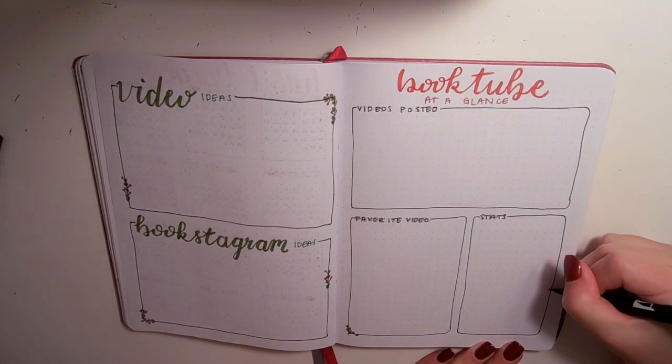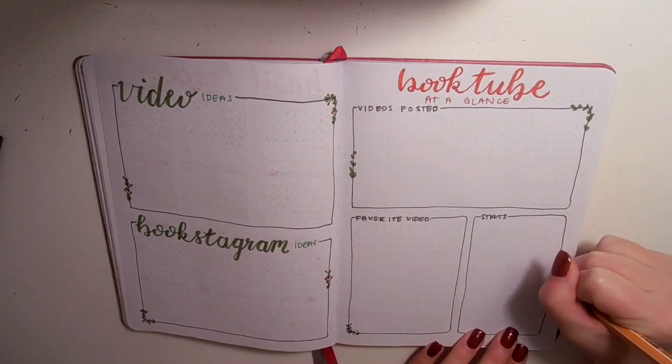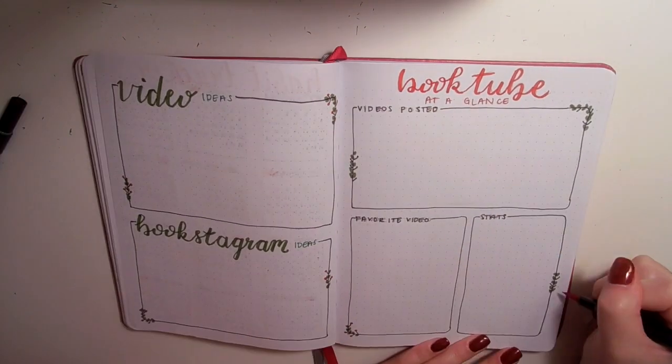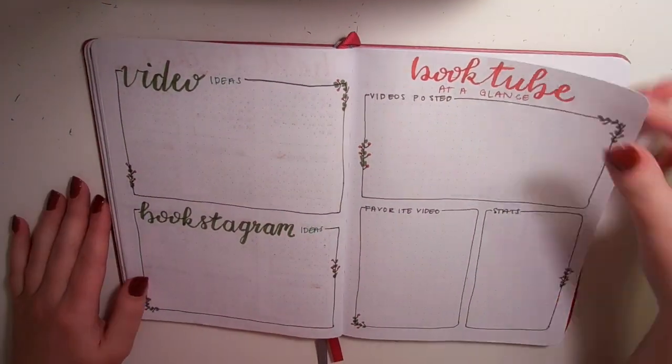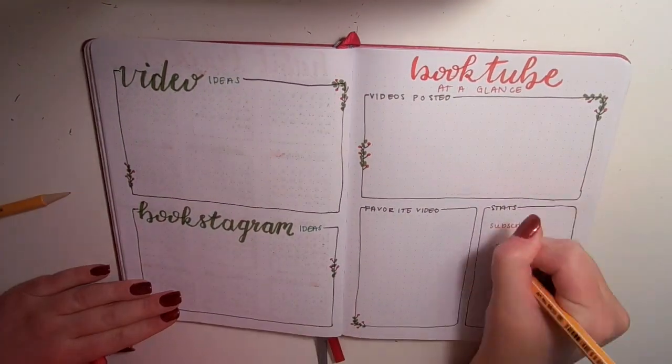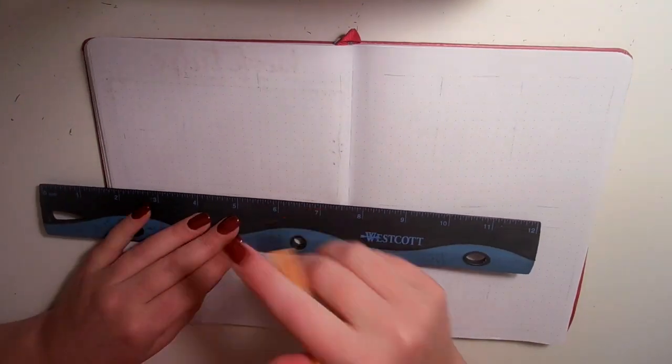The one that I'm really the most interested in is my subscriber count, just because I think it's really interesting to see the growth. I don't care so much about my numbers that I have to have this in, but I do think it's interesting, and I had a big enough box to put my bookstagram and Twitter followers as well, so that's why I do that. But I don't really care that much.